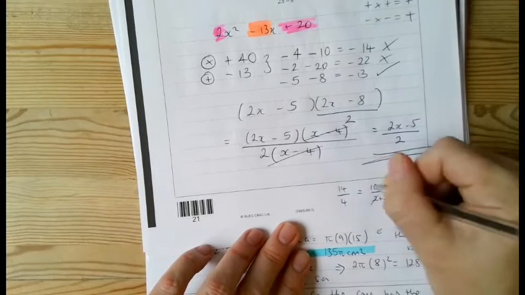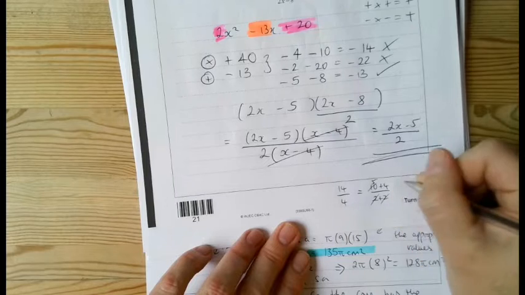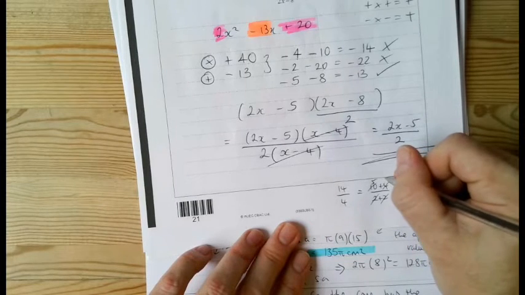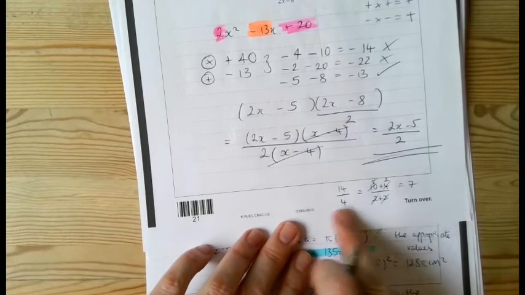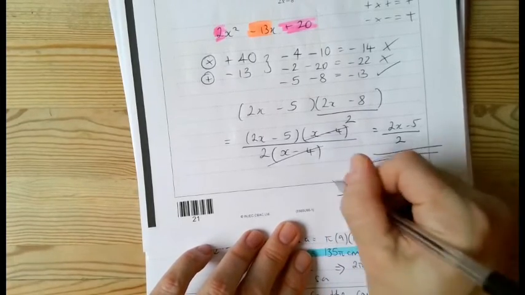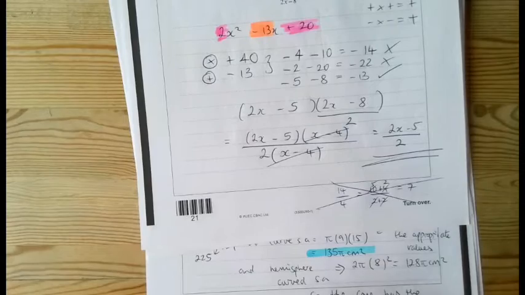say, oh look, the 2 goes into 10 5 times, and the 2 goes into that 4 2 times, then the answer is 7. Absolutely not. The answer to that is 7 over 2. We can't just cancel down like that, okay? So that's just me explaining that bit there.